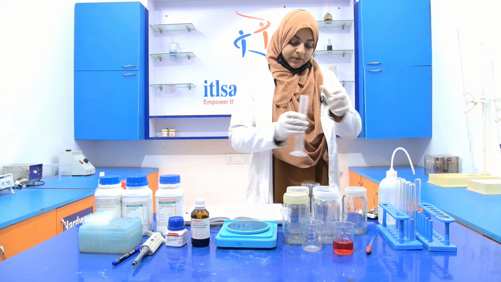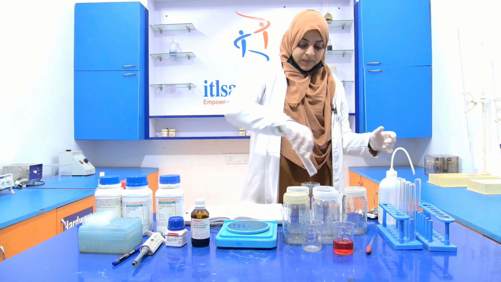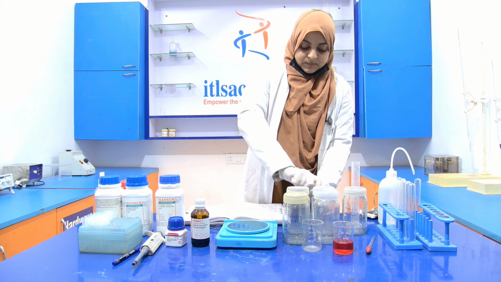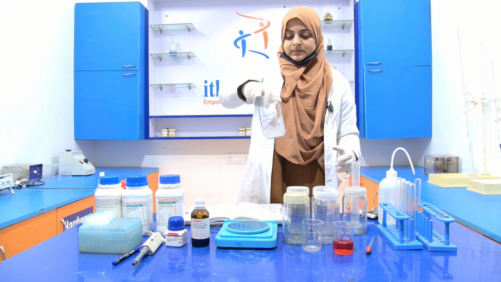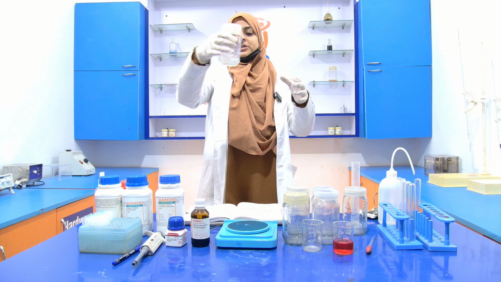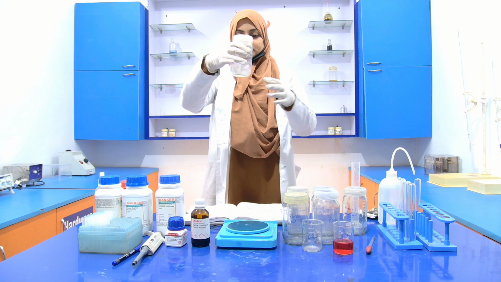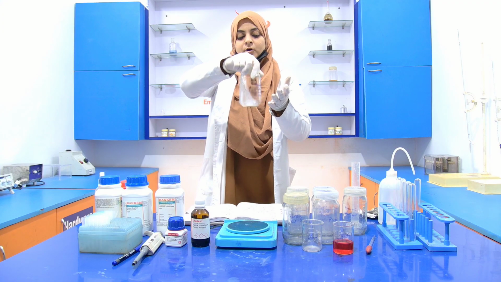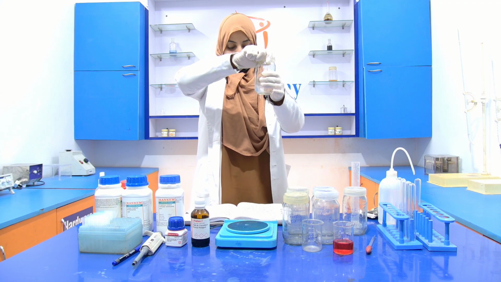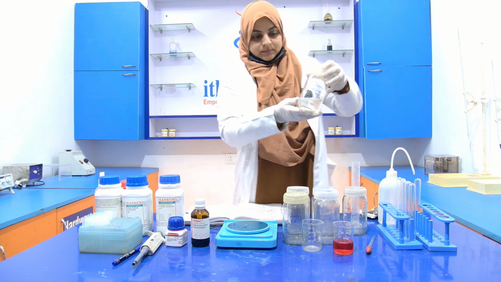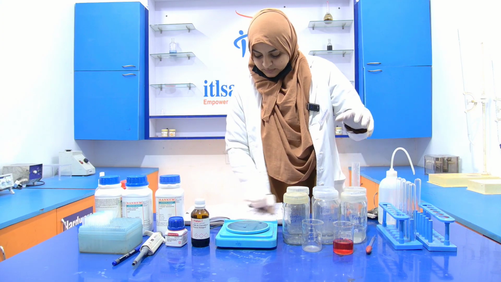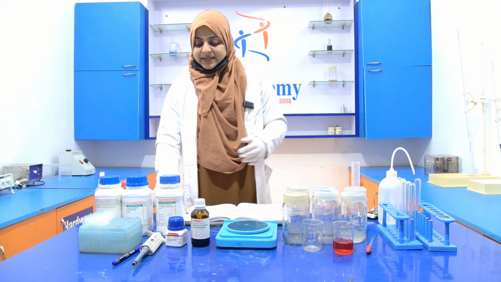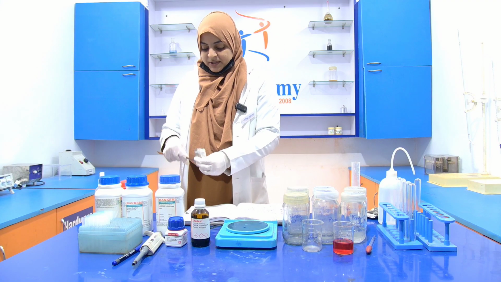Now add the remaining 50 ml of the distilled water into it. Your reagent A is ready. This is your reagent A. You can store the reagent A or reagent B for 1 month. Now, after the preparation of the reagent A, our second reagent is reagent B.